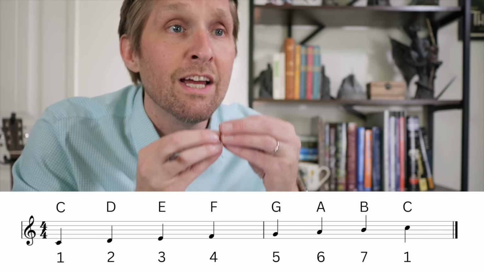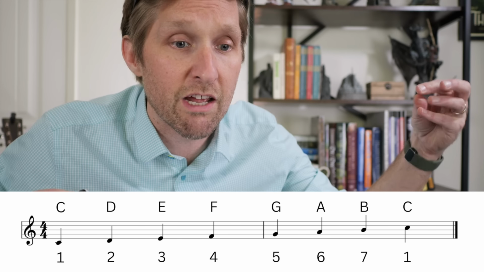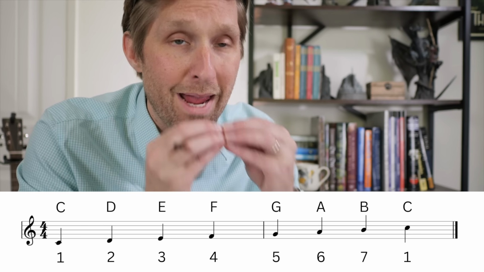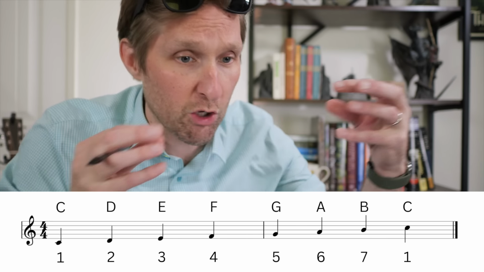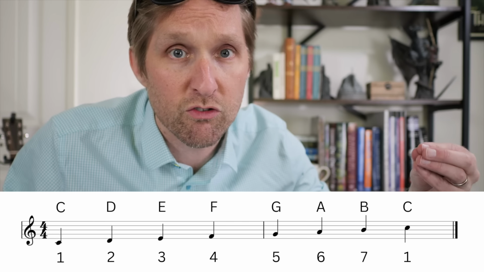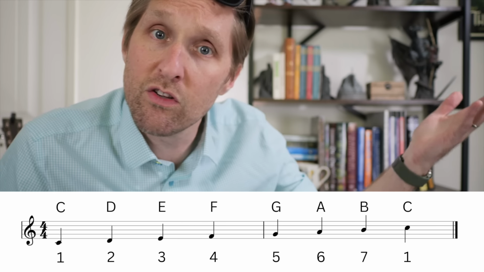A scale is just a group of notes that fit together. The major scale is just a specific group of notes, and this is what it is. This is the C major scale. There's also an F major scale, a G major scale. Right now, we're just looking at the C major scale because we're looking at some sort of a C chord.